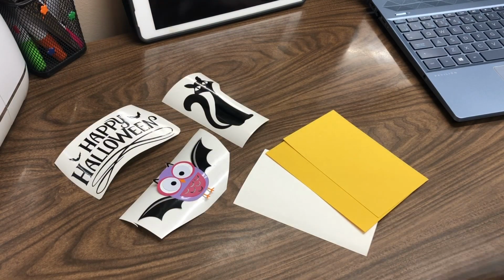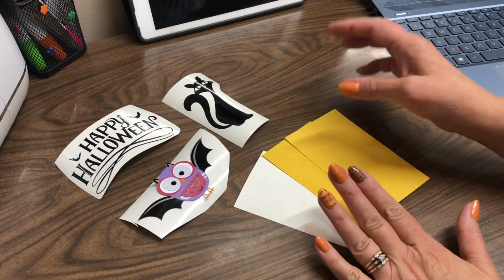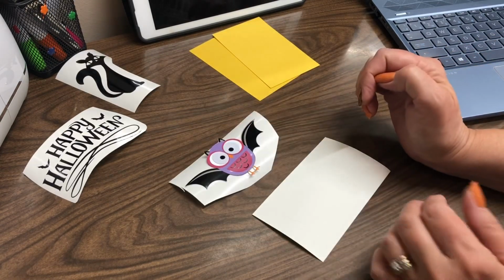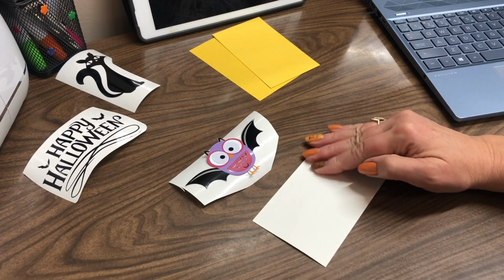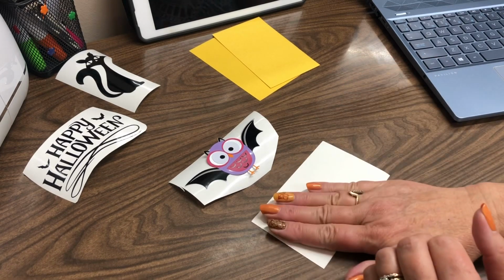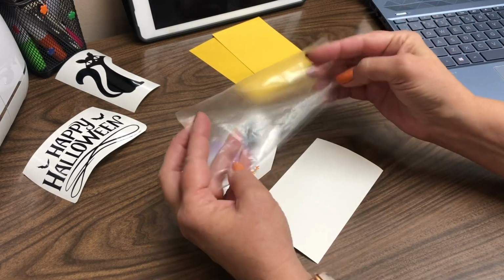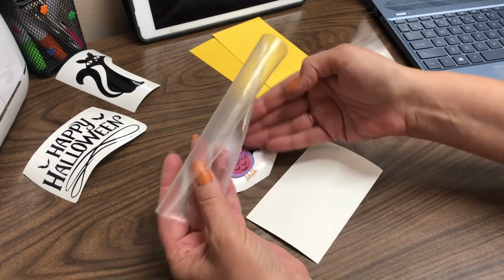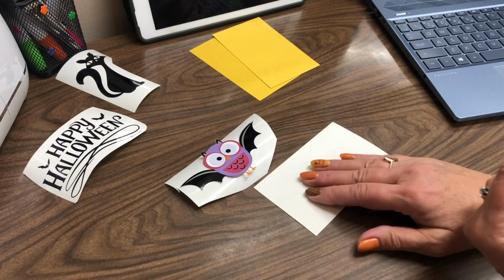Okay, so now that we have everything all weeded, we're ready to start putting our vinyl onto our cardstock. So I'm going to start with the owl. It doesn't matter where you start, but I'm going to start with that. Because we're using cardstock as our base material, I don't want to use a transfer tape that's really sticky because it might rip the paper. So I have a piece of transfer tape that I've been using for quite a while. It's sticky, absolutely, so it'll pull the vinyl off of here, and we can put it on here, but I don't think it's going to pull any paper off.